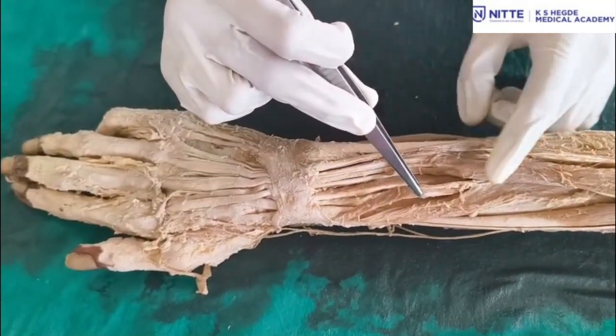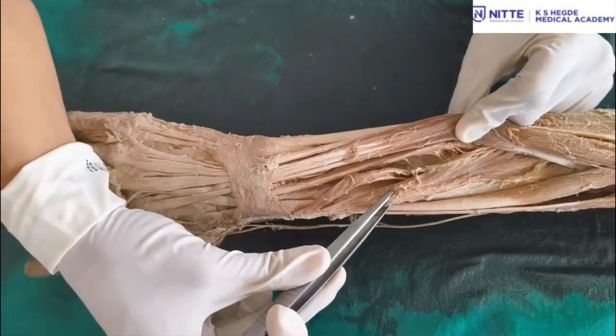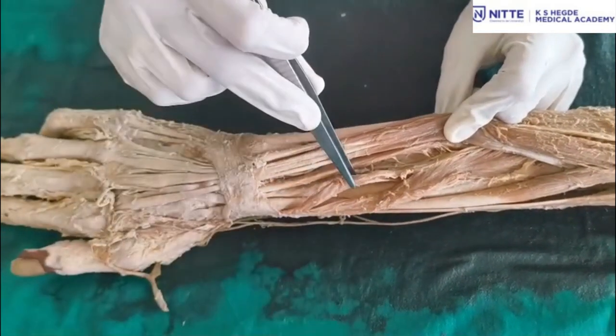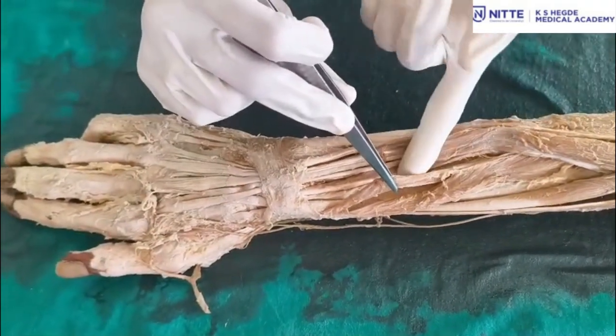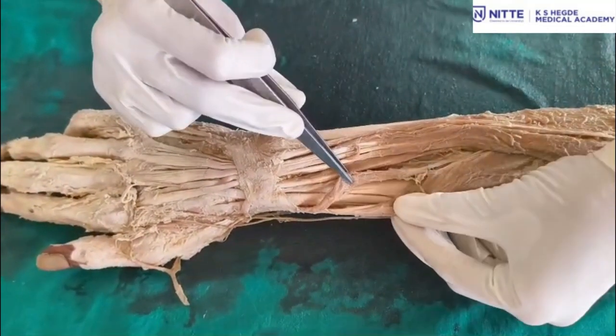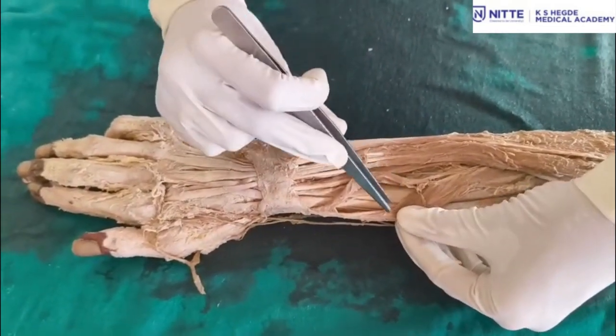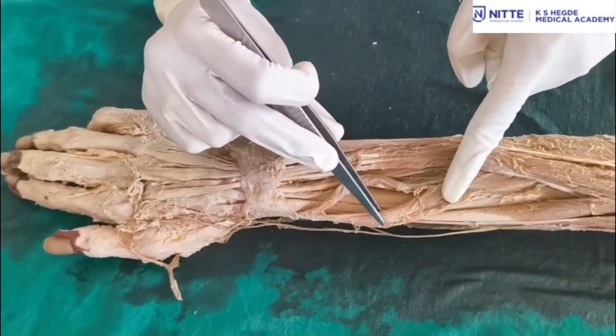Next is extensor pollicis brevis. This is the extensor pollicis brevis. You can identify it as it runs along with the abductor pollicis longus. This extensor pollicis brevis is a slender muscle that arises from the posterior surface of radius below the origin of abductor pollicis longus.